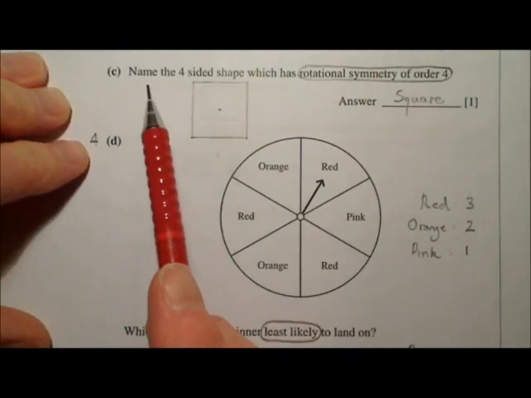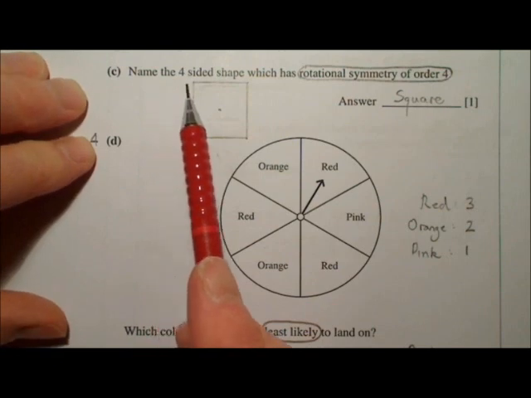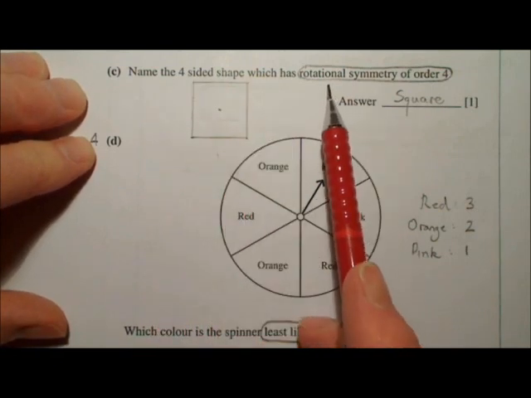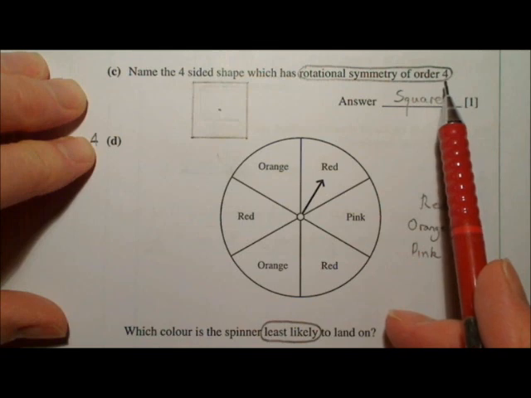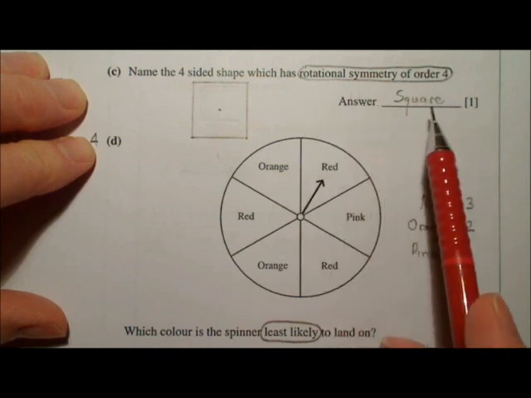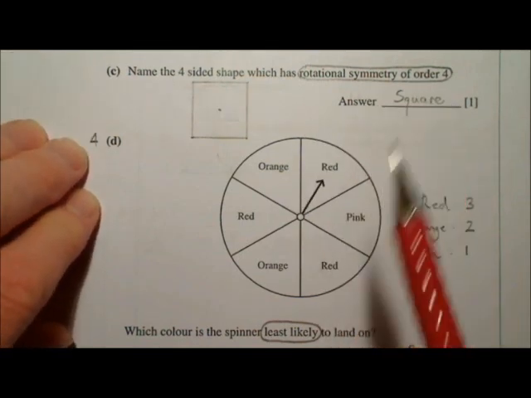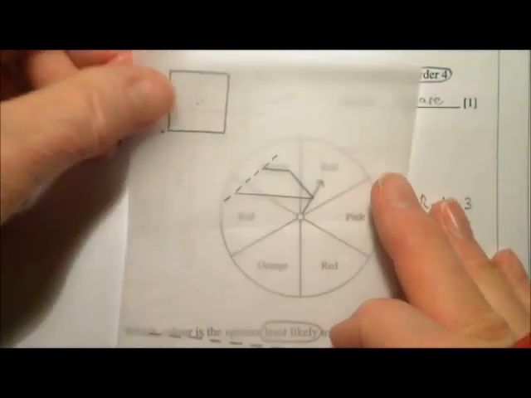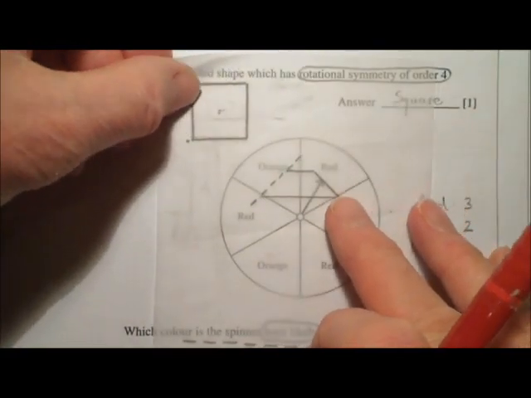Okay, so we've got 4C here. Name the four-sided shape which has rotational symmetry of order 4, and hopefully you'll remember that that's the square. If you're not sure, again, you can get a piece of tracing paper, trace the square.